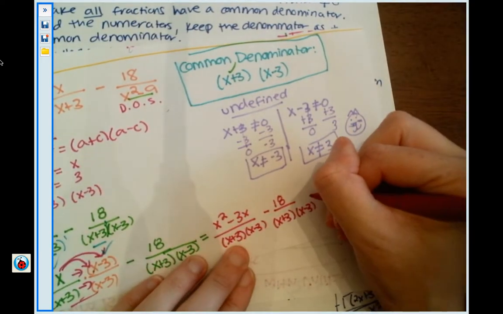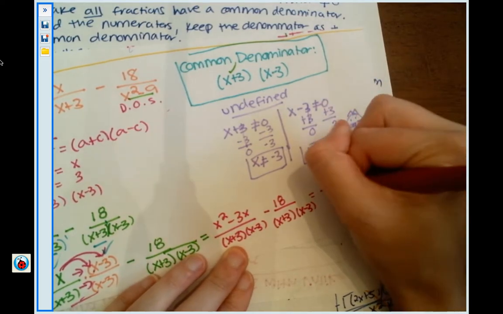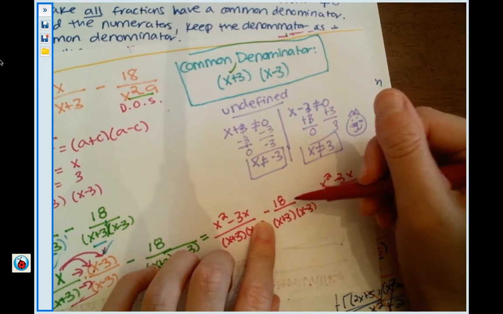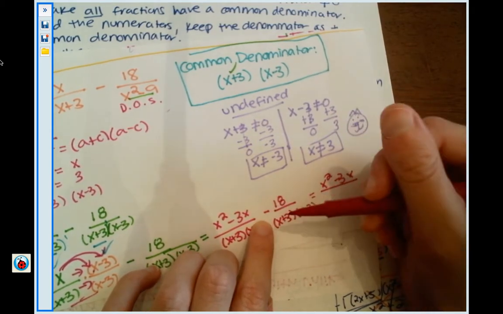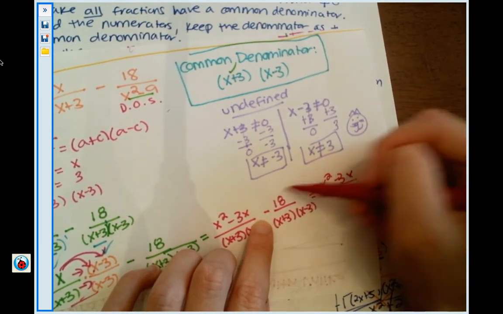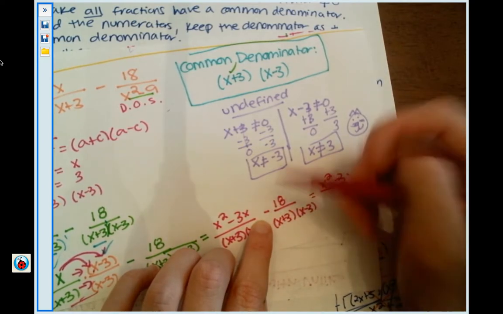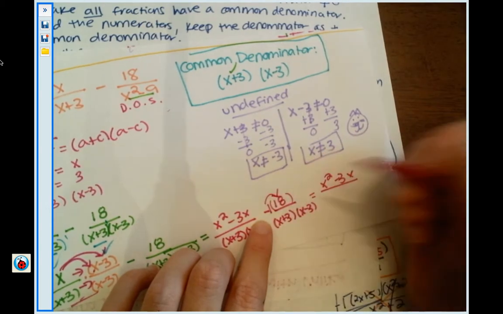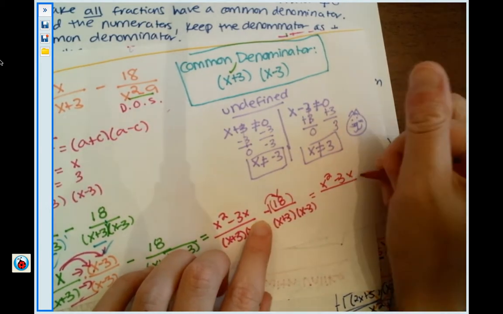Okay, so what this gives me is x squared minus 3x. Now this one, you guys, I only have one number in the numerator, so this is literally going to be minus 18. If I would have had more than one term in the numerator, though, don't forget, secretly there's a -1 in the front, you have to distribute it. Okay, which -1 times 18 is just minus 18.